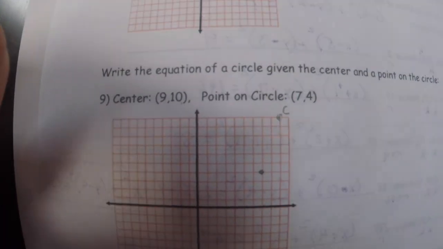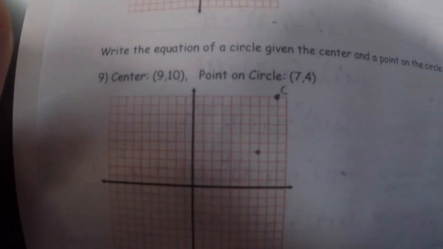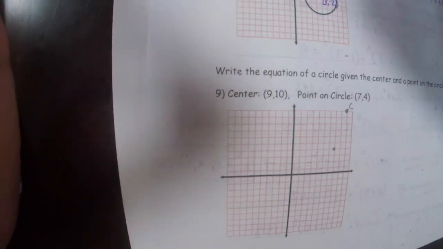oh, do I have a compass? I'm going to press pause for a second. I found my compass, so this is going to be a little difficult, one-handed.